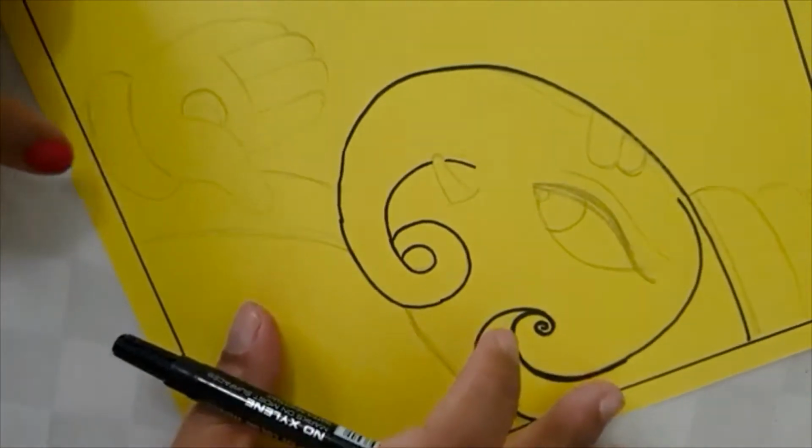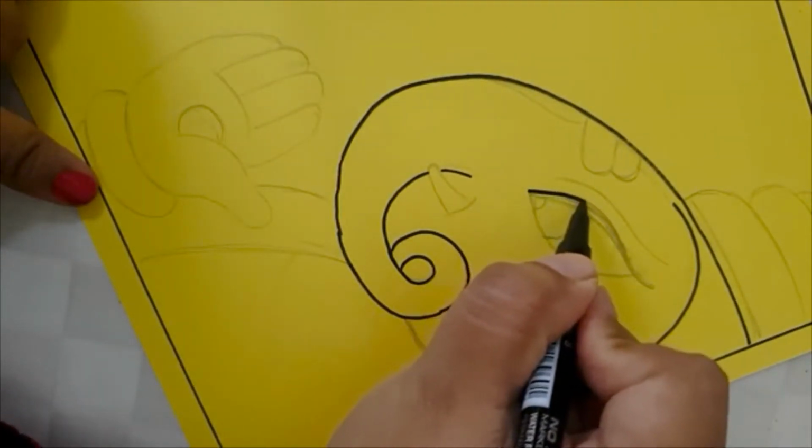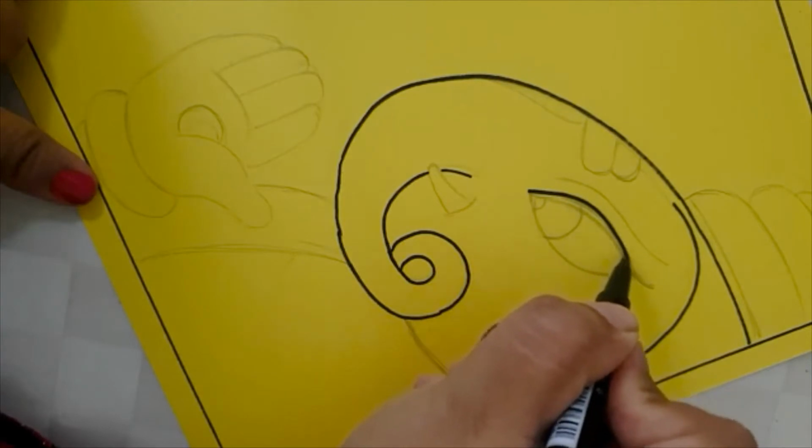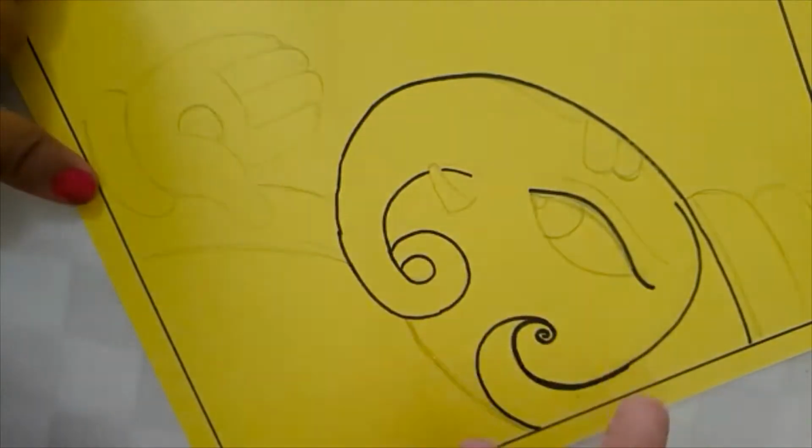Let's come to the eyes of Ganpati. Eyes of an elephant are always very beautiful, and since Ganesh ji had the head of an elephant, we follow the same eyes.